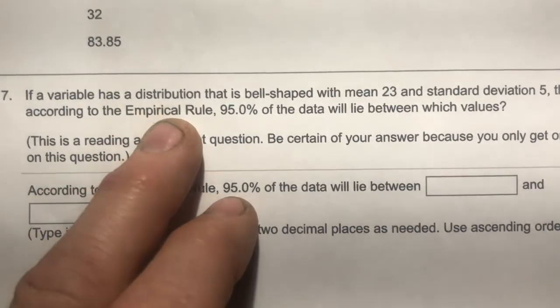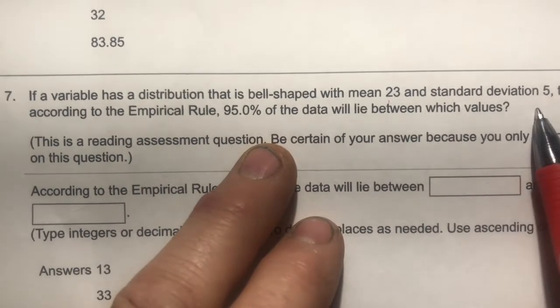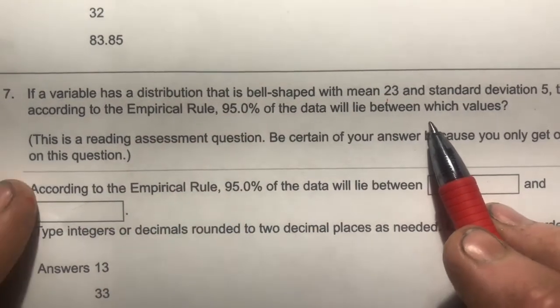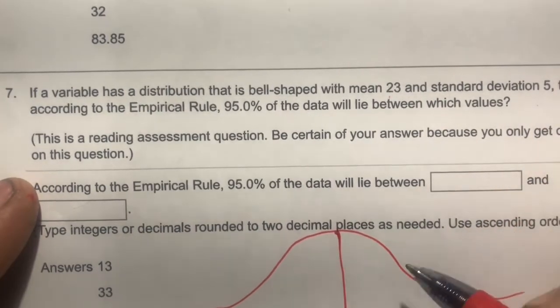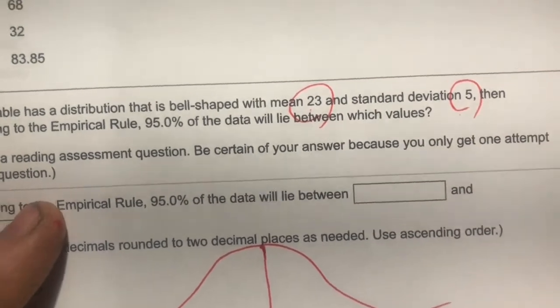If a variable has a distribution that's bell-shaped with a mean of 23 and a standard deviation of 5, then according to the empirical rule, 95% of the data will lie between which values? All right, so let's just draw this out real quick. The mean right here, it says 23. The standard deviation is 5.